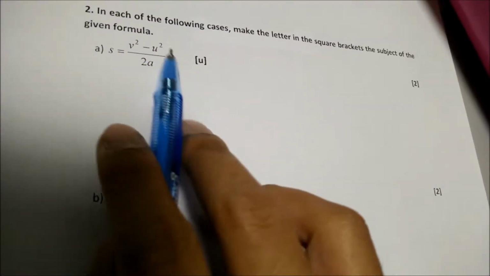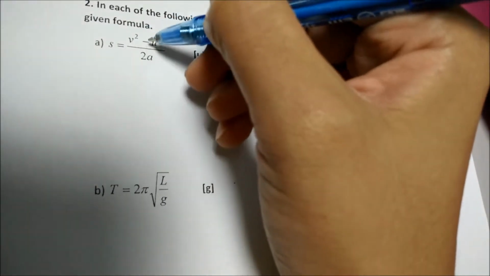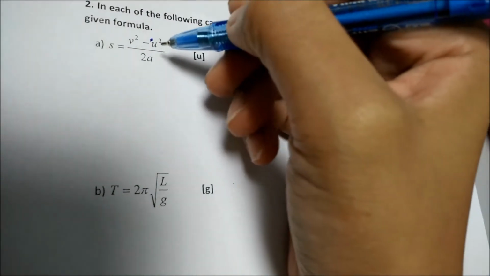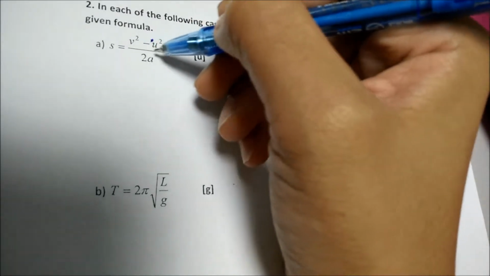So in this case, the one in the bracket is u. Since we want to make u the subject, anything that is furthest away from you, we need to shift to the other side. So the furthest away from you is the one downstairs, isn't it? Divide by 2a. This whole division bar, divide by 2a, bring over becomes multiply.